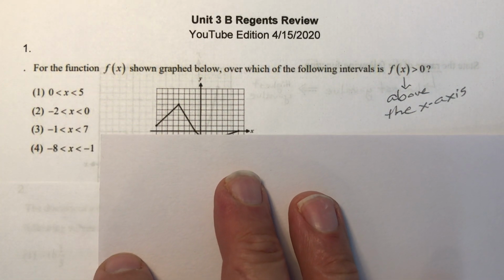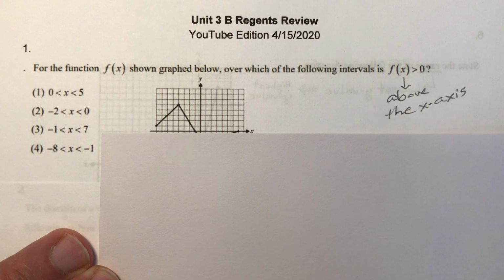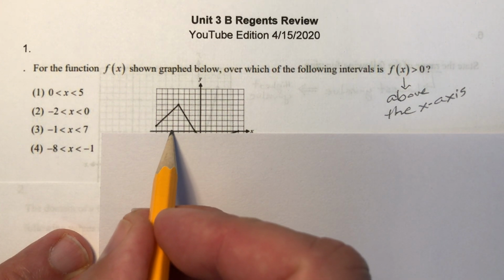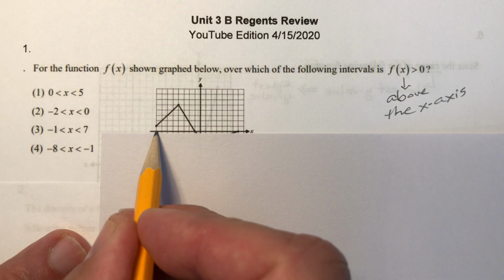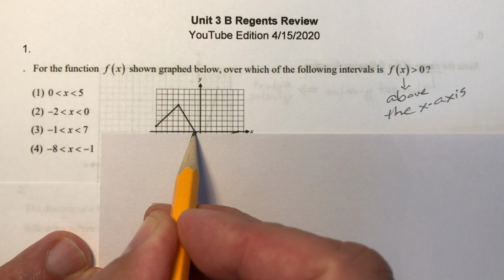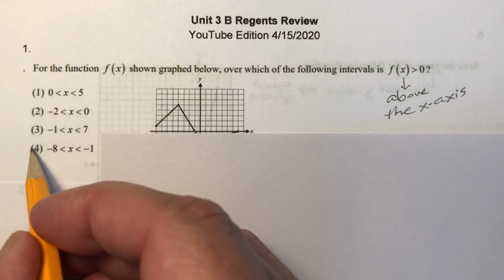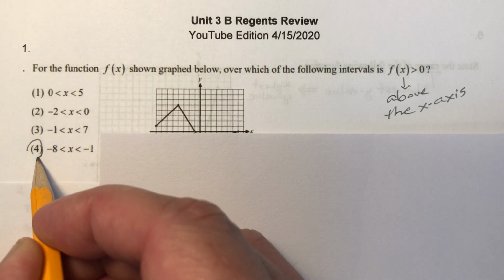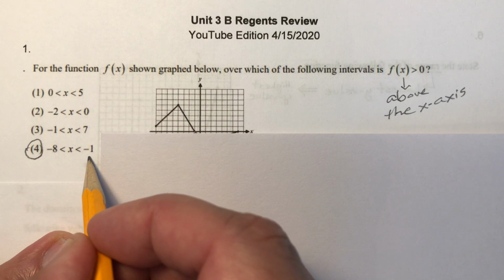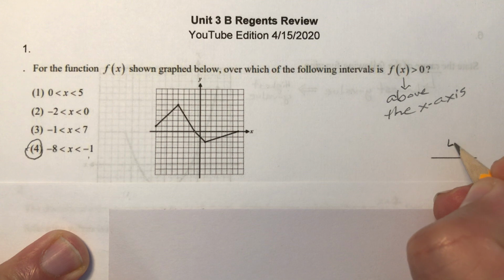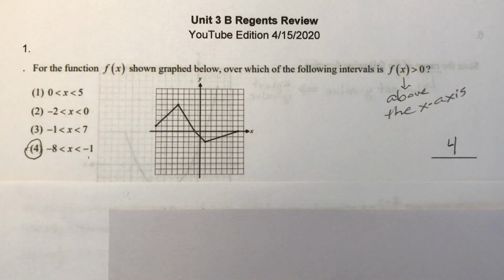So one easy way to visualize this is to cover up everything that's below the x-axis, and we can see that this graph is above the x-axis at negative 1, 2, 3, 4, 5, 6, 7, 8. That's negative 8. And it dips below right here at x value negative 1. So I'm just going to go with from negative 8 to negative 1. Okay, and that is choice number 4. And we are done there.